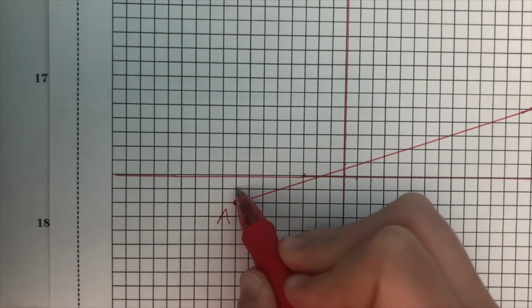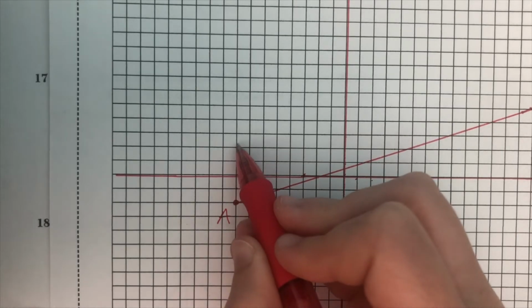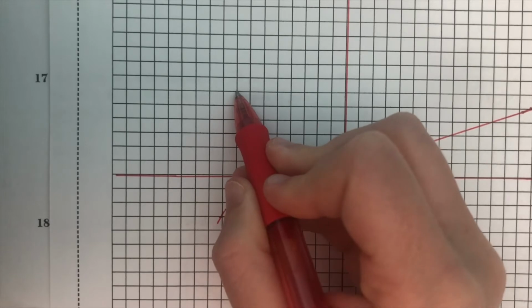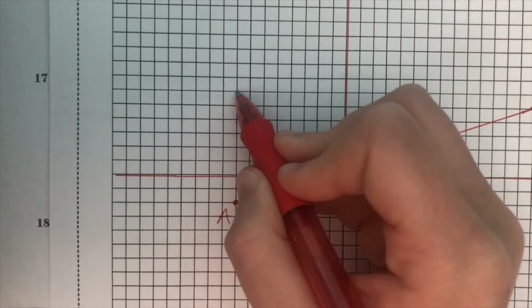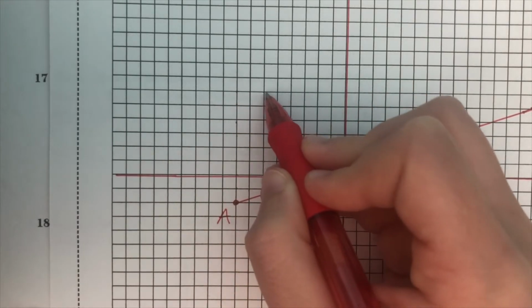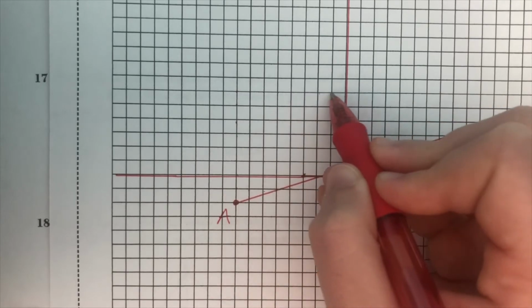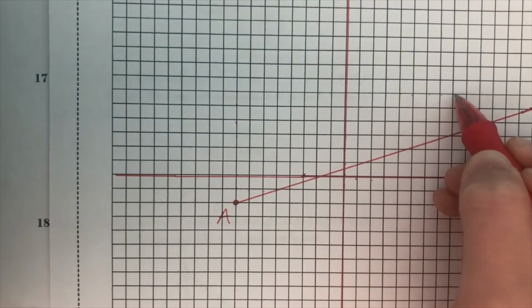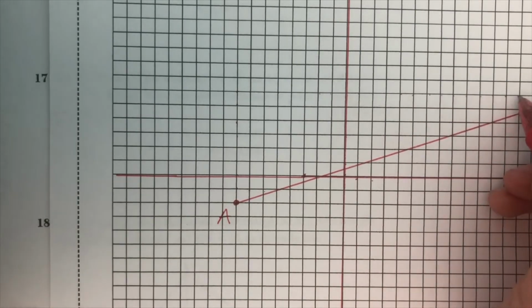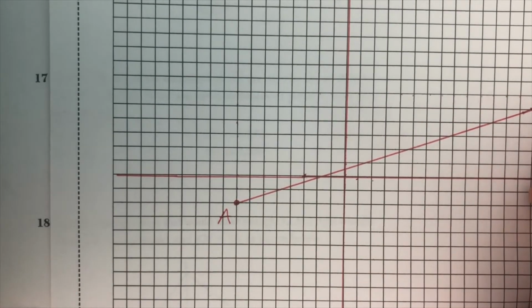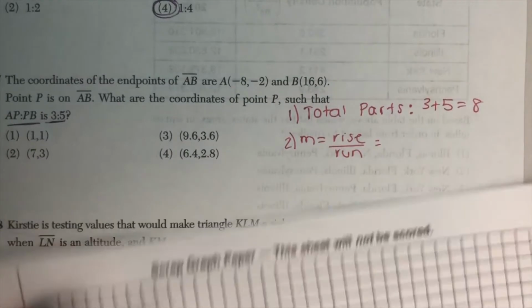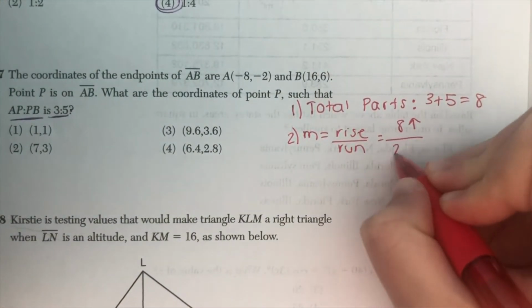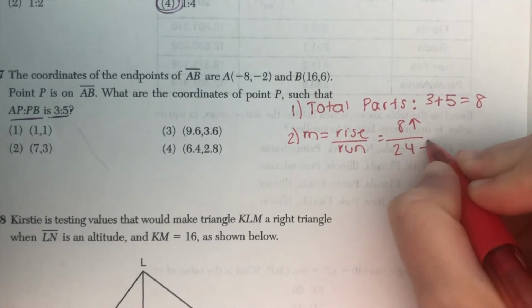So up to B is 1, 2, 3, 4, 5, 6, 7, 8. So up 8 and to the right 1, 2, 3, all the way to 24. So up 8 to the right 24.